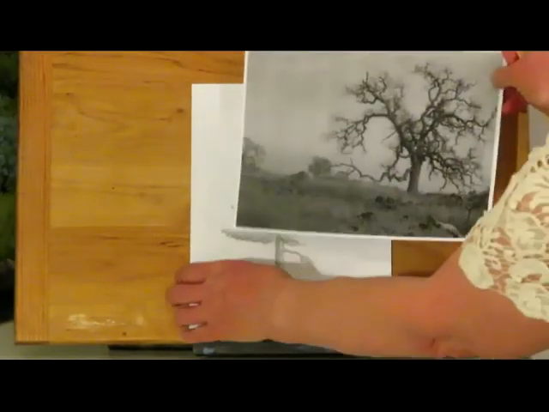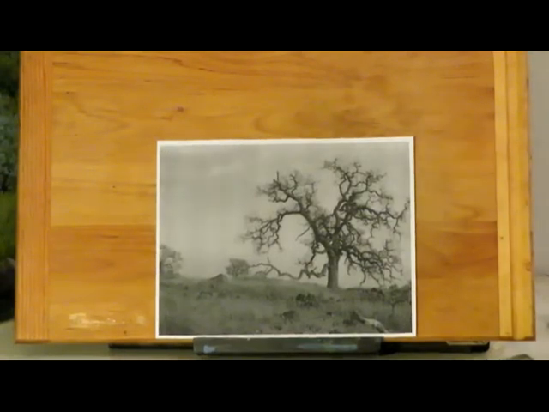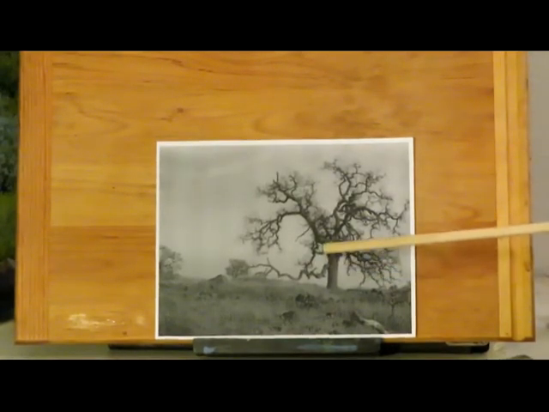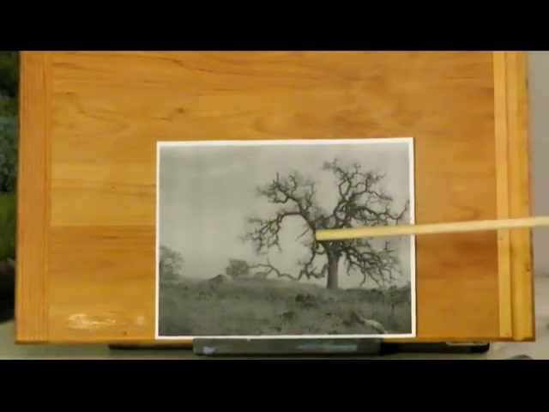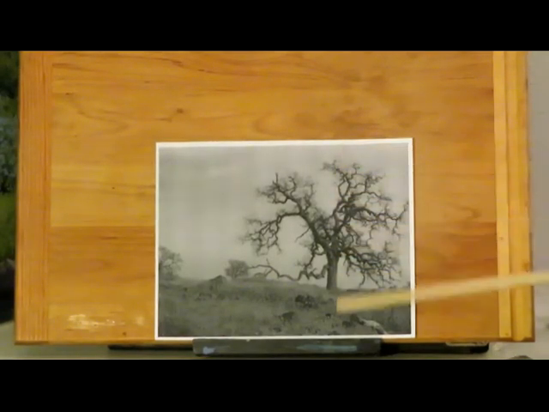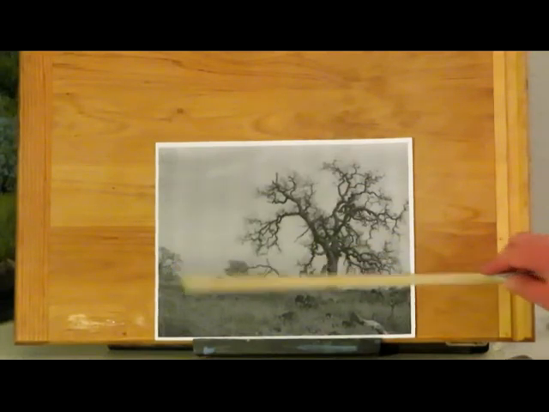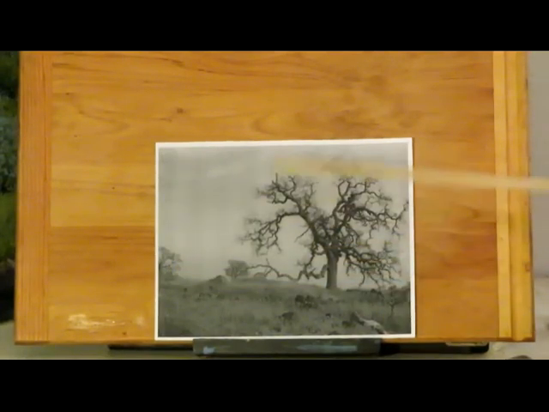Here's another example of another tree that's interesting without leaves, and it's kind of like Van Gogh's trees with all of the gnarly branches and limbs coming out. So in this photograph, notice that this tree is on the third, and then the horizon is on a third also, making for a more interesting composition.